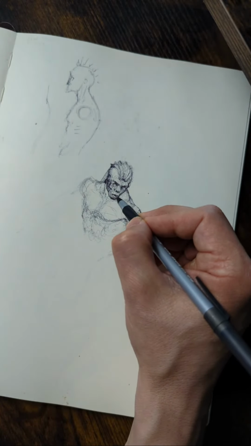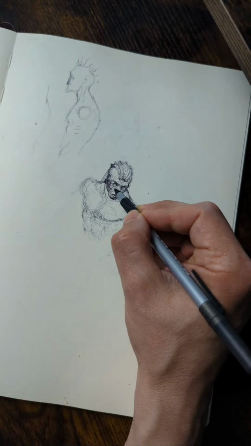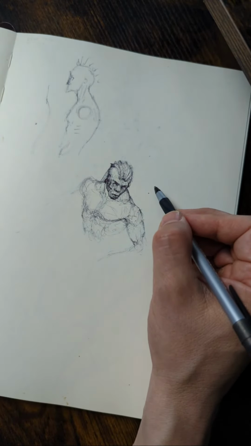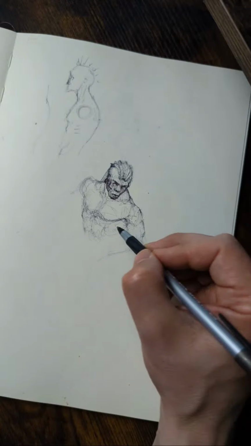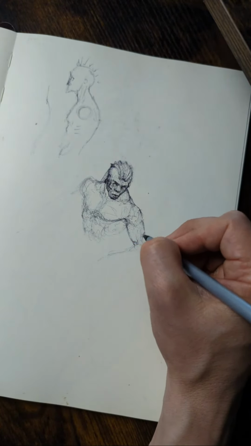Okay, the lips are coming out. It's almost like he wants to say something, but he hasn't said it yet. Maybe he's just so in tune to getting his job done. Maybe he's battling a creature. I don't know.